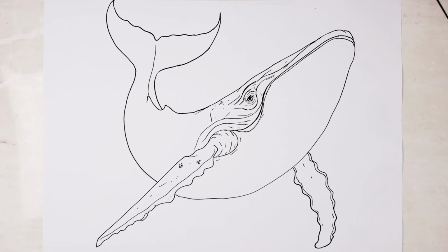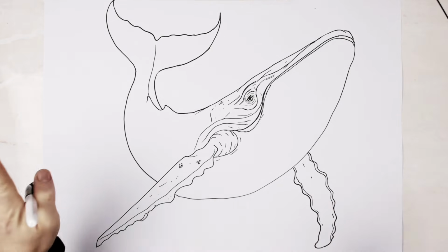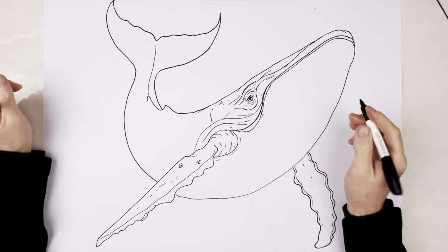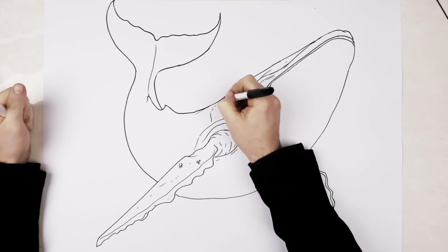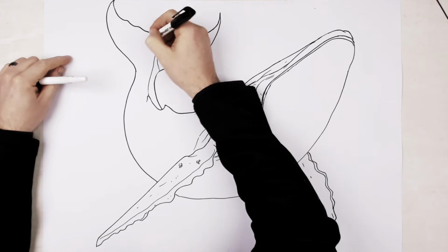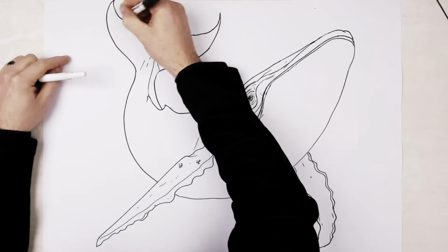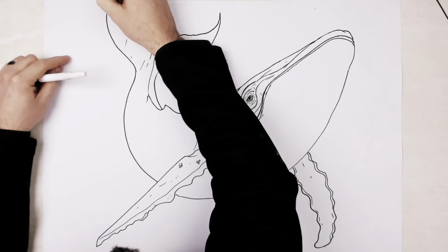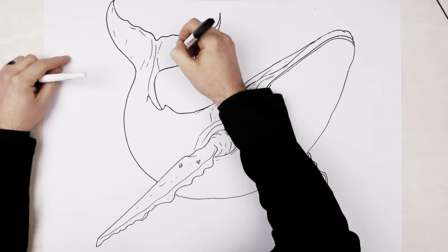So he's got lots of wrinkles here. He's more smooth on this skin, but there's still barnacles and some scars and all that. If you want to make it like Moby Dick or something, he's like a battle-ready whale. So we'll add some textures to the smooth part, not as much as say the belly part, but still it is a bit textured.